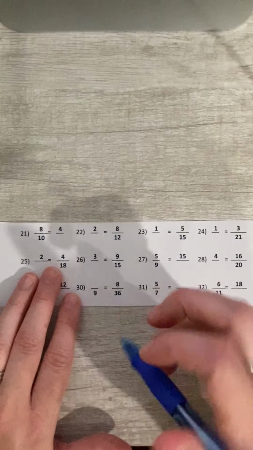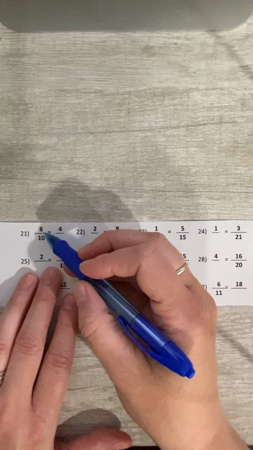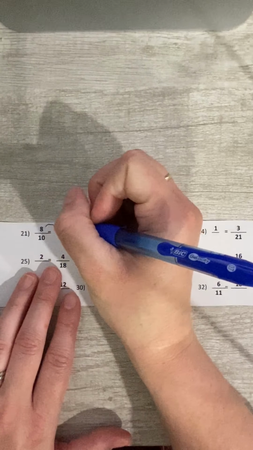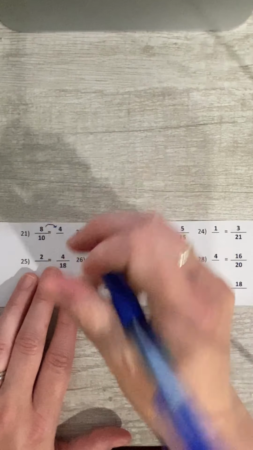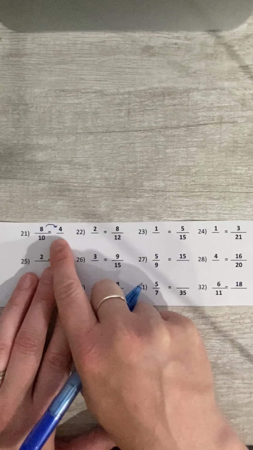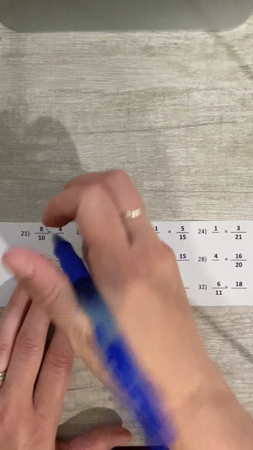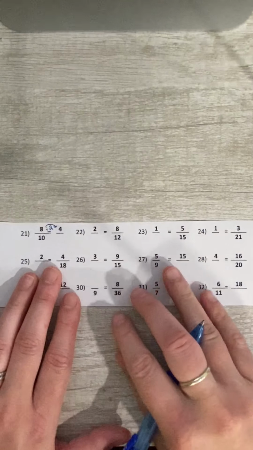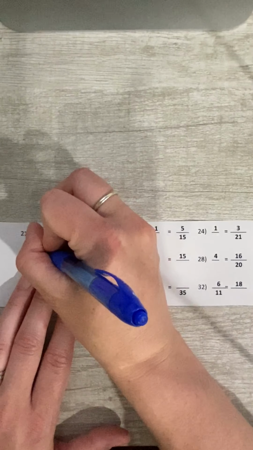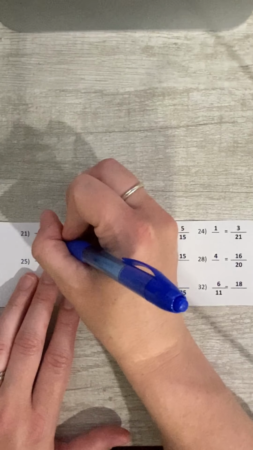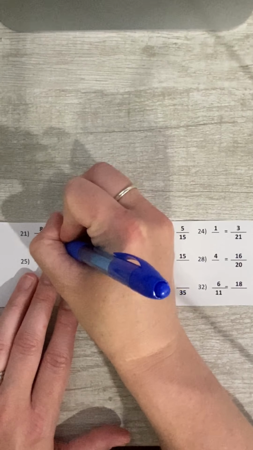And so this first one is a really good example of that. If you look, they gave you both numerators, but you're getting smaller. So if you see that you're getting smaller, then that's automatically a sign that it's going to be division. And so 8 divided by 2 gets you 4. So now you would just do the same thing to the denominator. Okay, and so this is going to get me 5s.